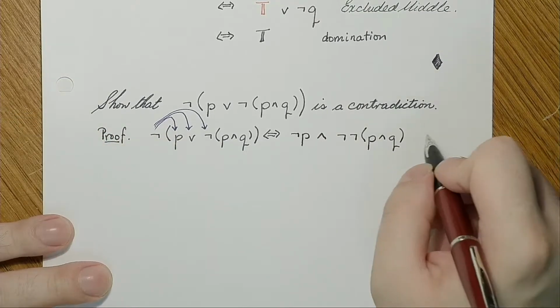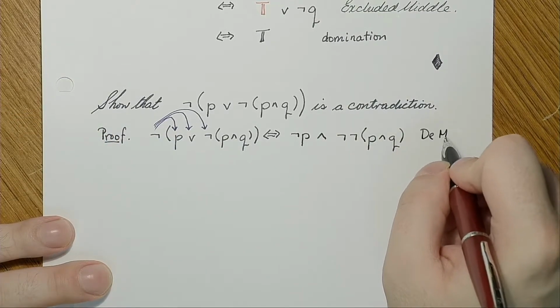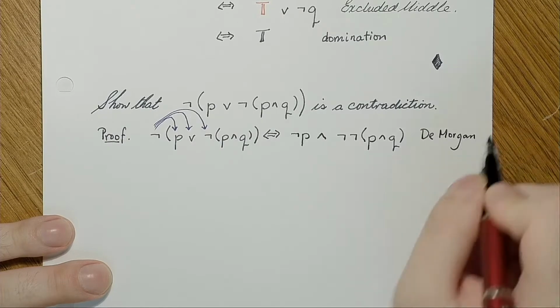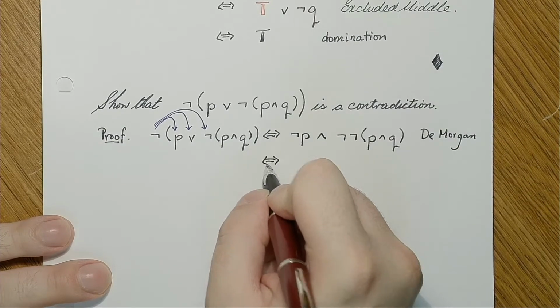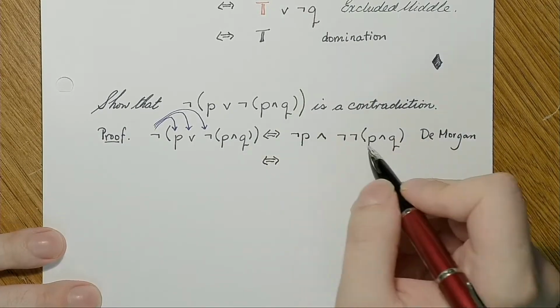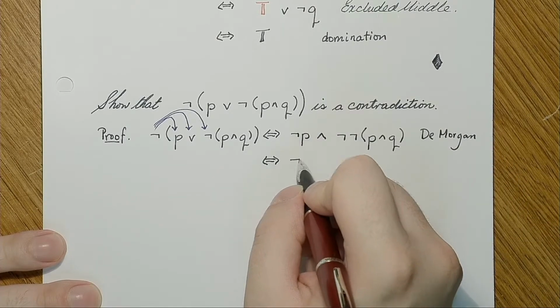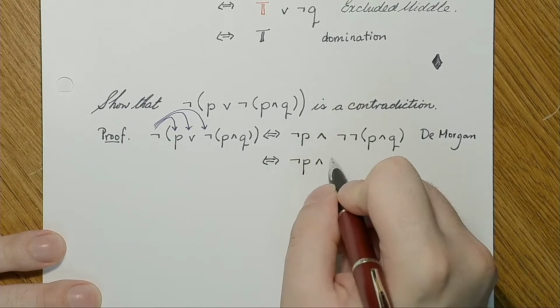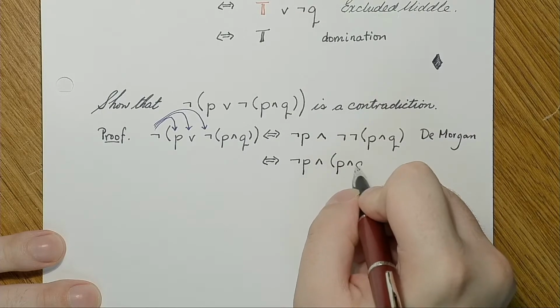Okay, so this is De Morgan. We see that we have a double negation here, so we go not P and just P and Q.